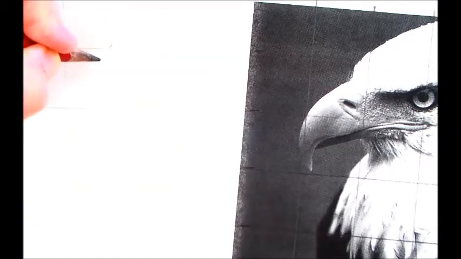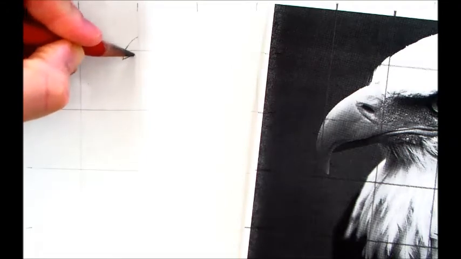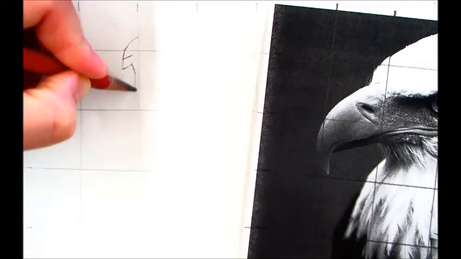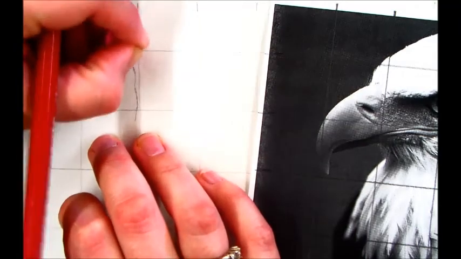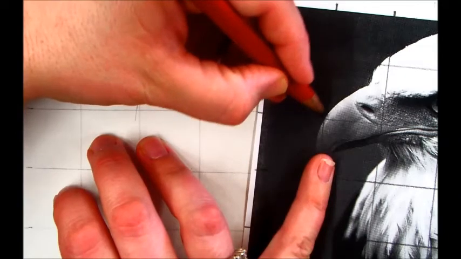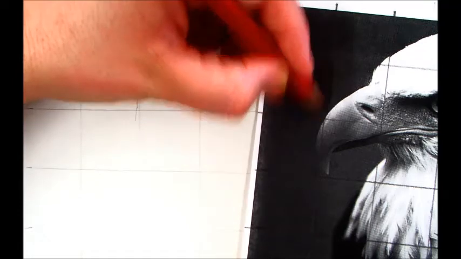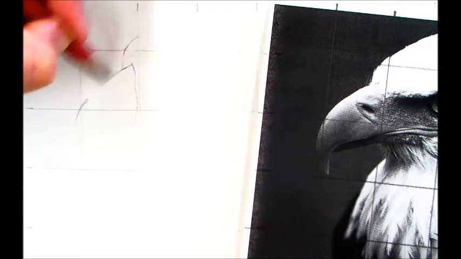So I'm going to go to 2, 4 on my drawing paper, and again I'm just going to draw what I see in the corresponding square. Okay, so the beak here crosses over right here on the intersection of 1, 2, 4, 3. So I'm going to go to 1, 2, 4, 3 and draw the tip of the beak like that.